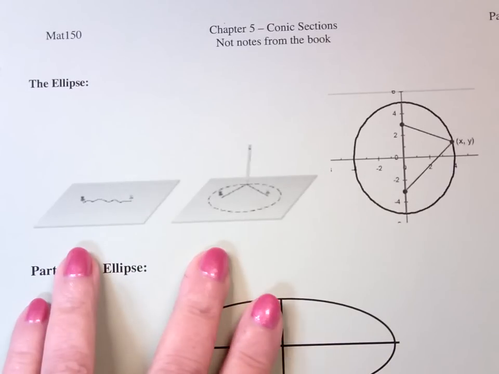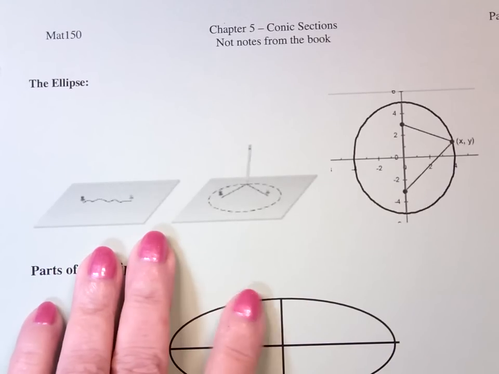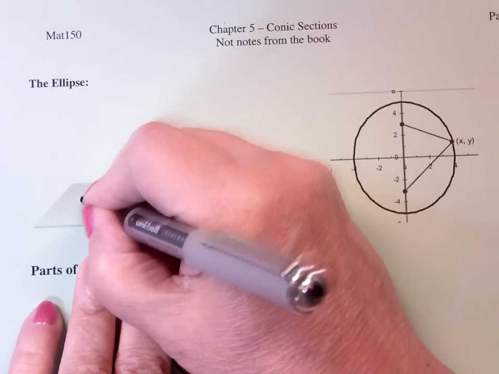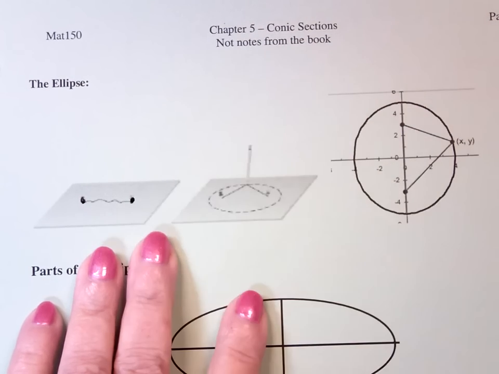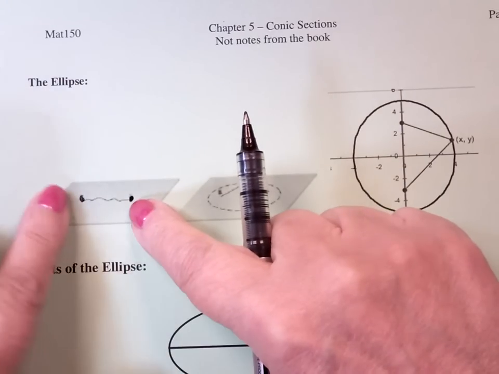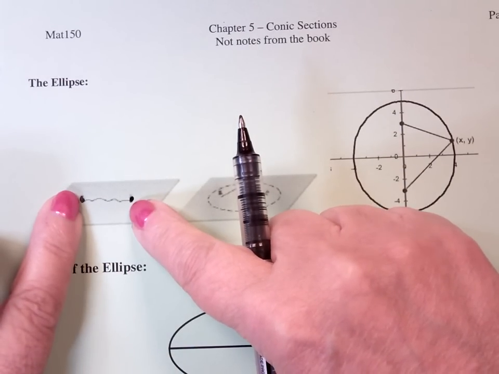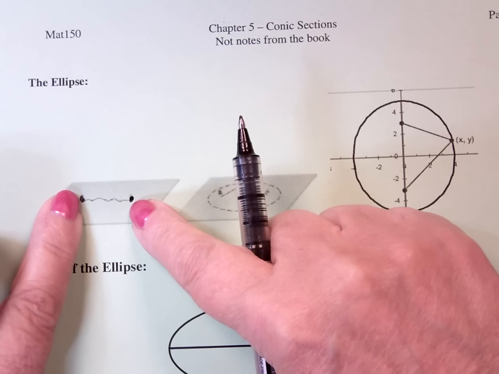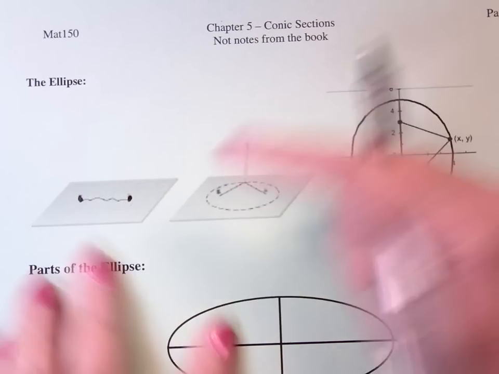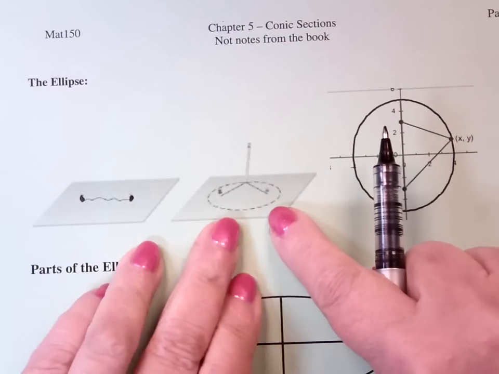As to how the ellipse is generated. You have 2 points, and then you connect a string to these 2 points. By the way, these are going to be called the foci, all with which we don't care. But that's what they are, and they're inside. And then here's the picture.